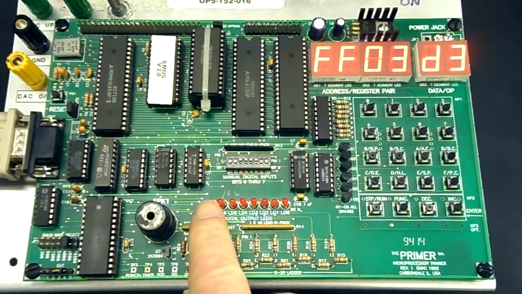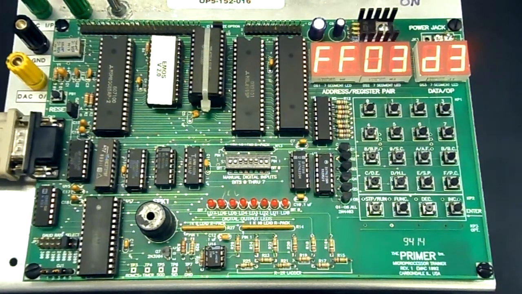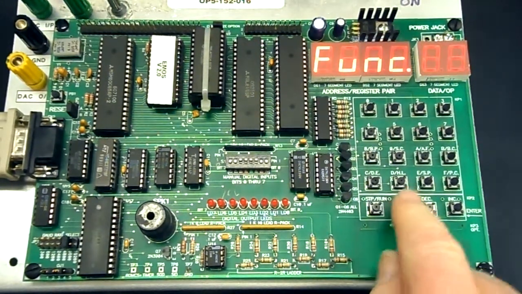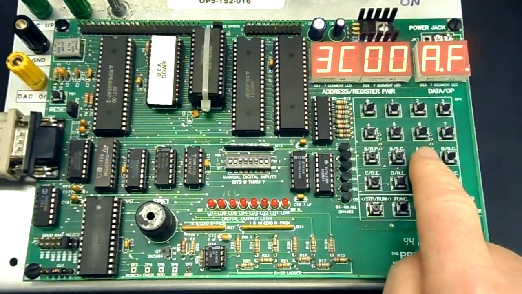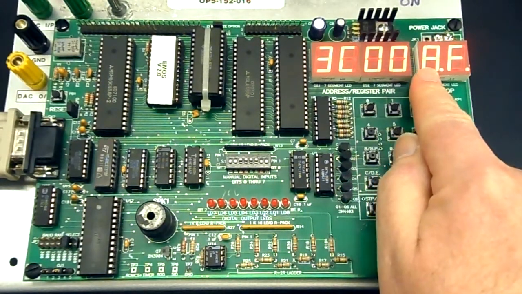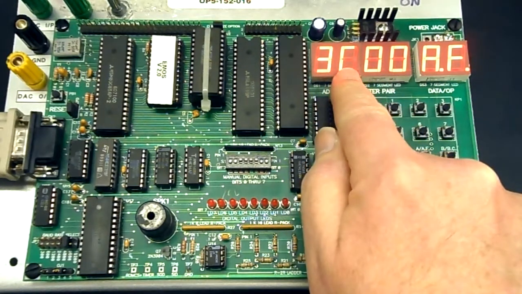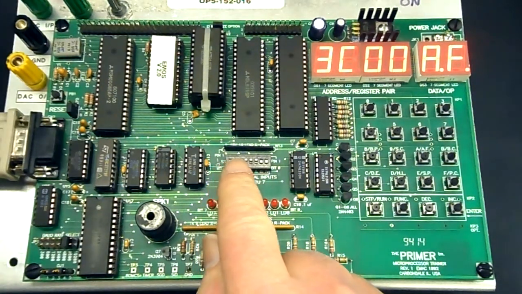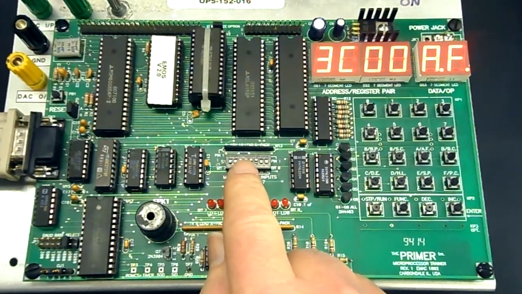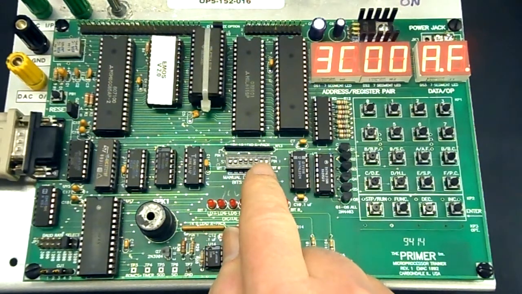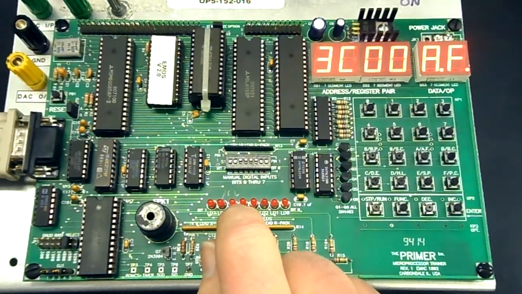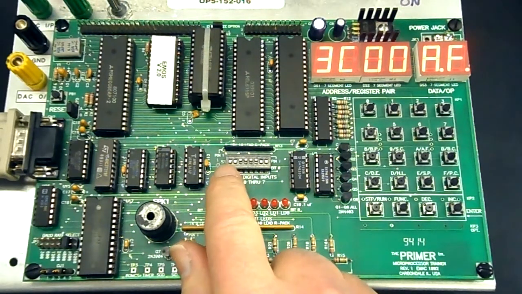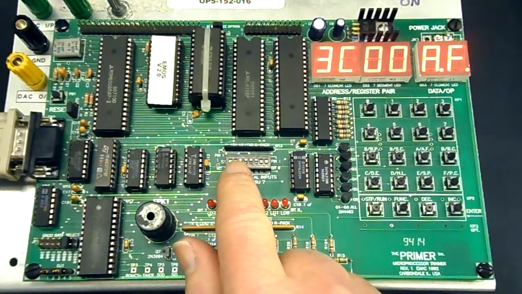Now notice there's nothing coming out on the LEDs at this particular time, but I can check what's in the AF register pair by pressing function and the A key. So you notice in the accumulator, or the A register, the data is 3C. So 3 is 0011, and C is 1100. So you can see our dip switch, when the switch is down, that's logic 0, and when the switch is up, it's logic 1.